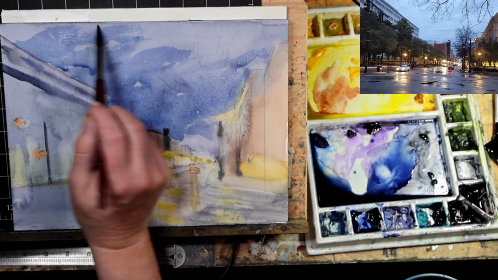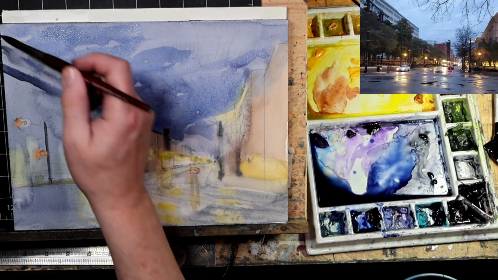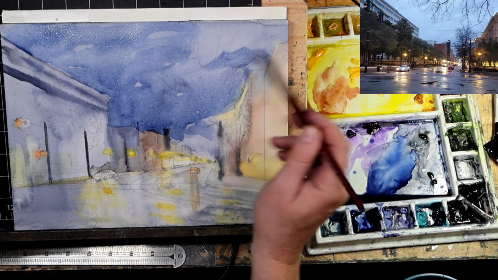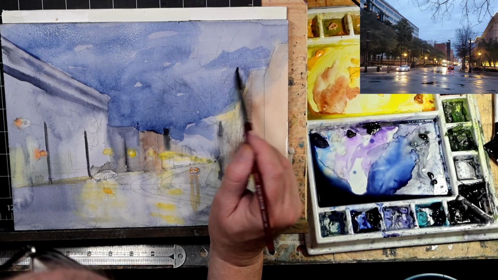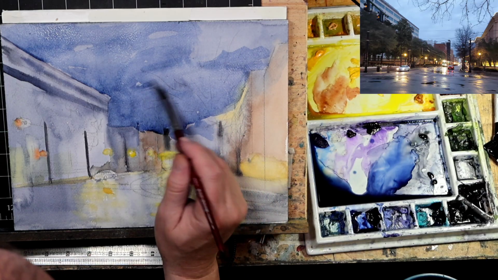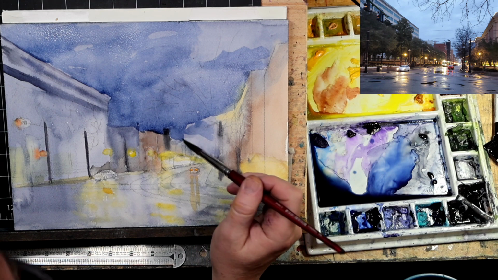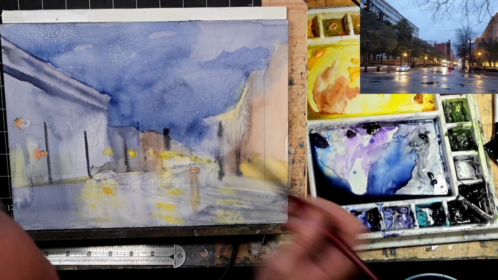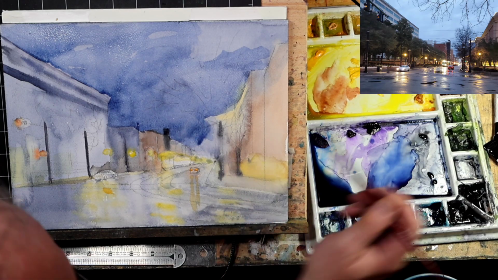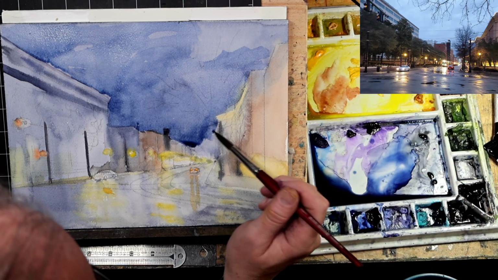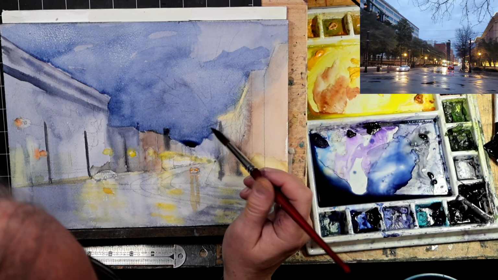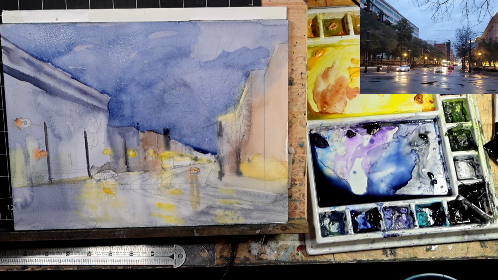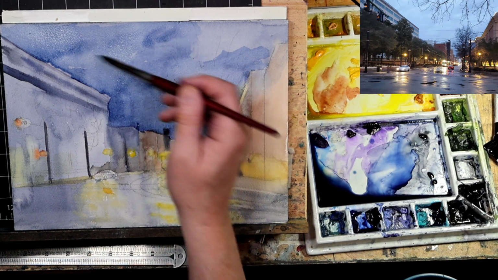I kind of gave up on clouds. I'm just kind of doing the whole thing, which is okay. Not a big deal. It is a nocturne, so I want it to look like night. I don't want it to look like just a dark rainy day. And we'll come on down here, pick some of that up. And the darker my sky looks, the brighter my street looks.